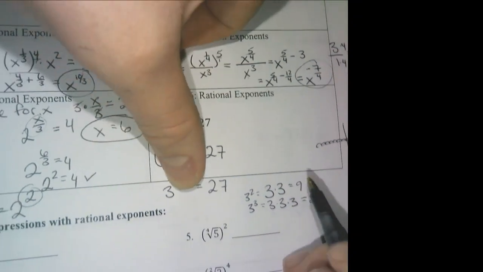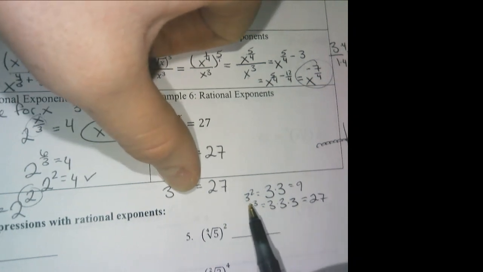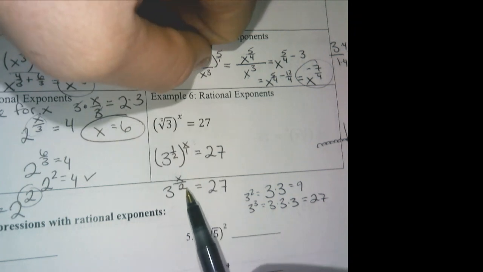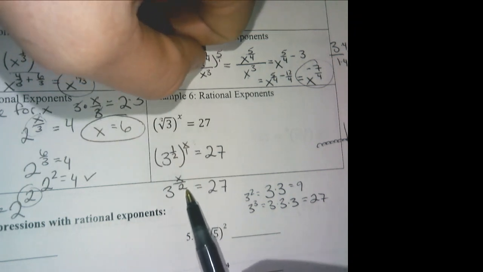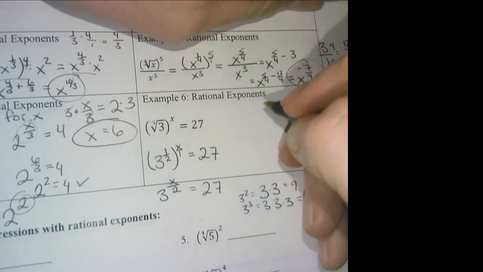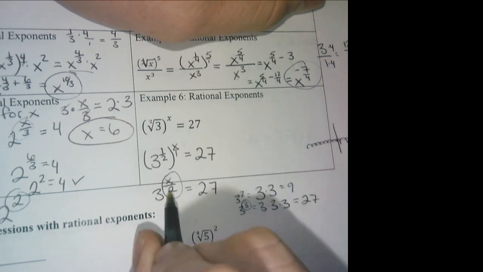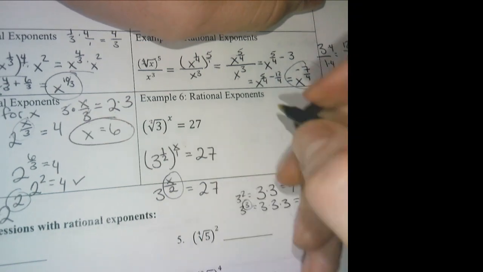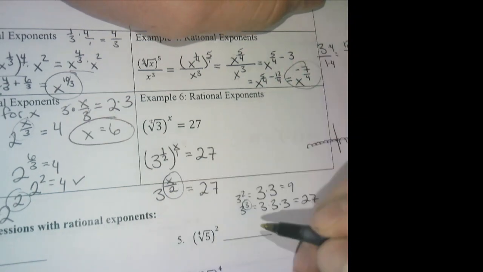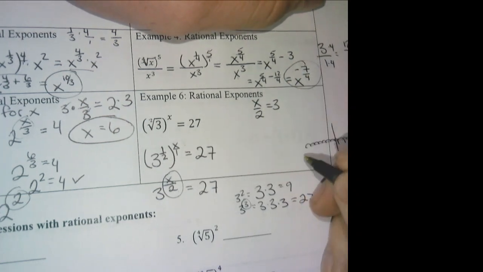Okay, so now I took some time to figure it out. I need the exponent on 3 to be 3 overall. Right now it's x over 2, so I just have to figure out what x makes that true. So I'm going to rewrite this again. I want x over 2 to be equal to 3. Those need to be the same to make it 27. So I'm going to write that simple equation up here. x over 2 equal to 3.